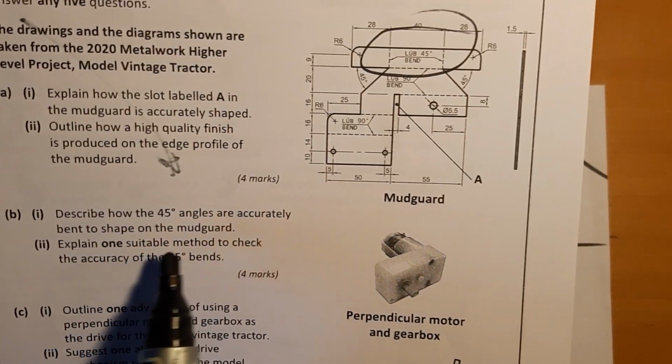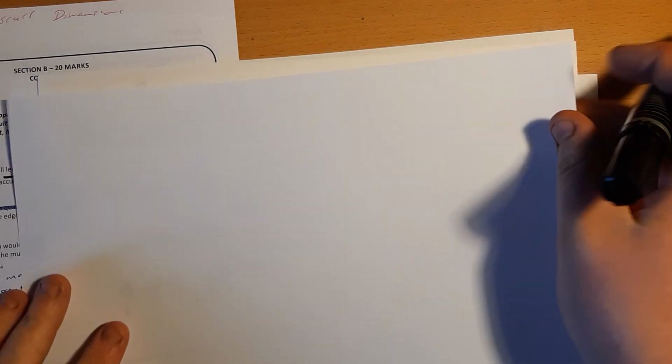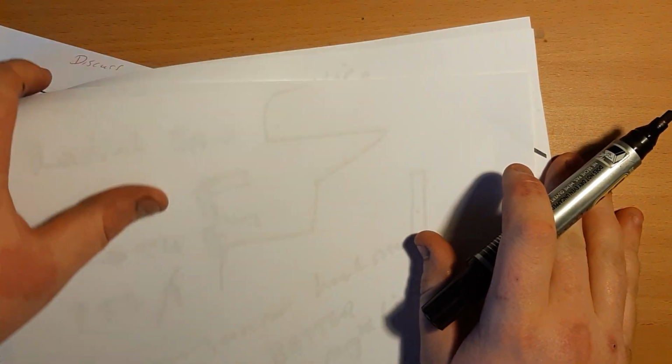Again, then it's looking, explain one suitable method to check this, okay? So do not just say, I guessed it. That doesn't really count. There's two ways of checking it. You could mention both of them. Describe how the 45 degree angle is accurately bent.